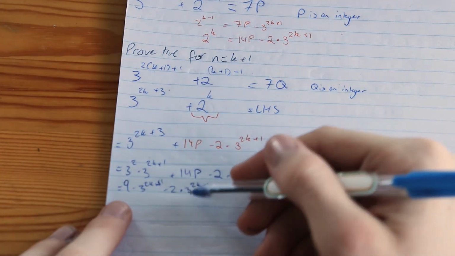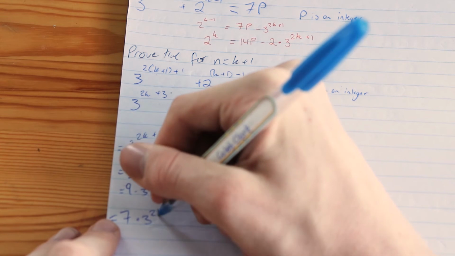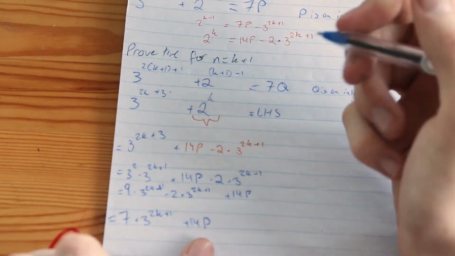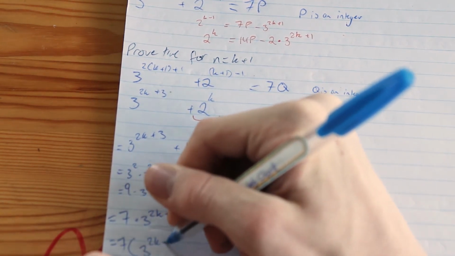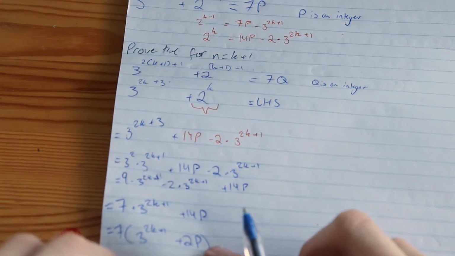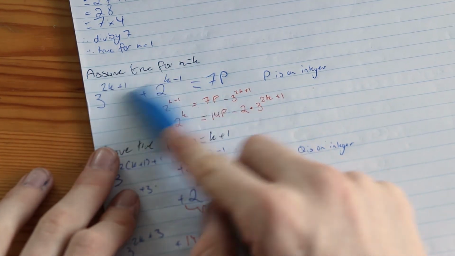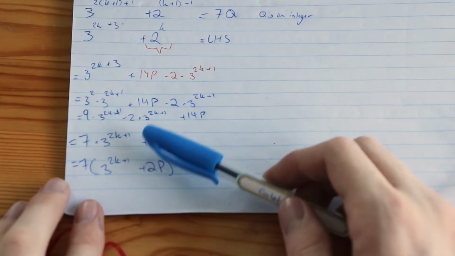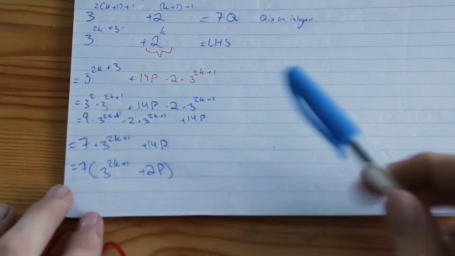Okay, 9 minus 2, we're collecting like terms, is 7. This is 7 times 3 to the 2k plus 1 plus 14p. 14 is 7 times 2, so I can say this is 7 times 3 to the 2k plus 1 plus 2p. Now something very interesting has just happened here. Using our assumption that the expression is divisible by 7 for k, for k plus 1, for that very next integer, the expression is equal to 7 times 3 to the 2k plus 1 plus 2p.